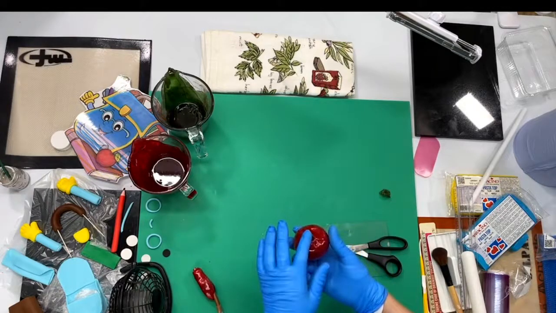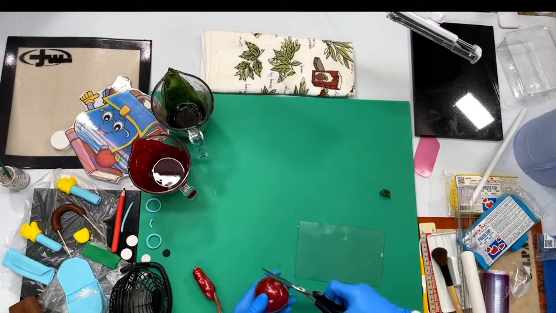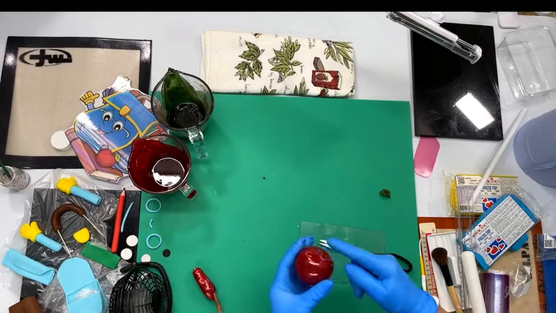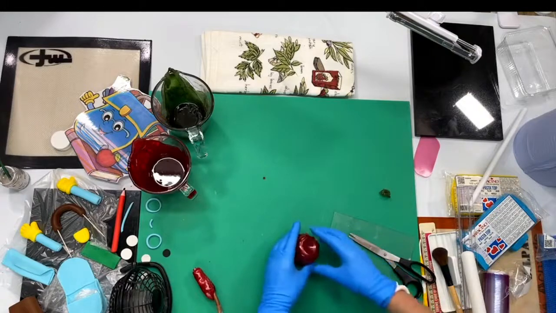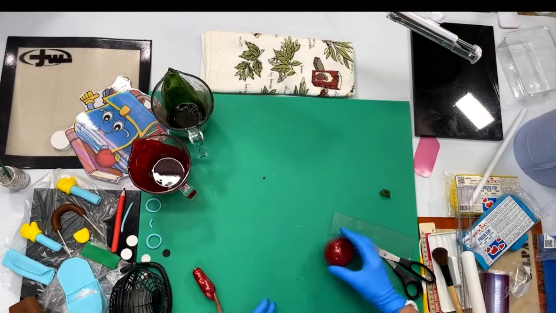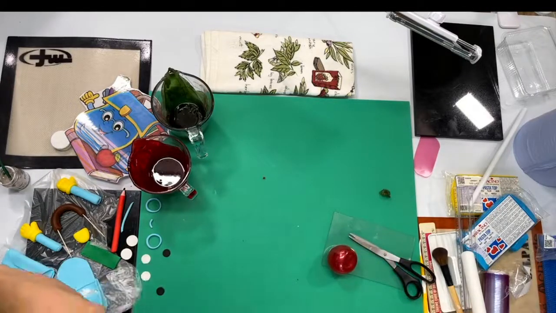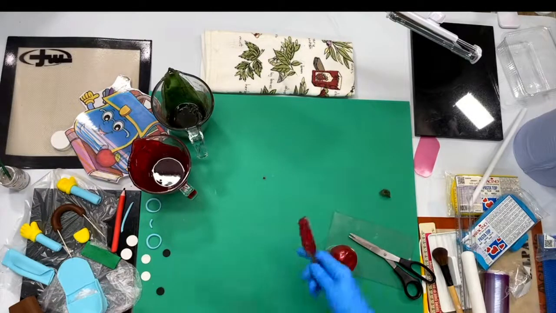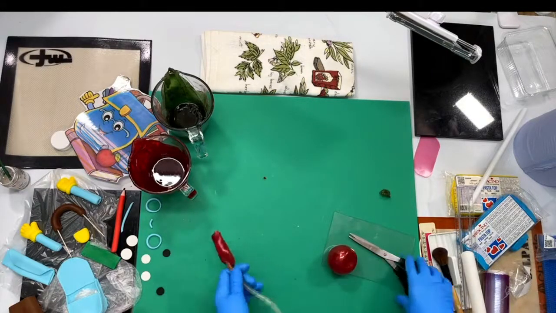Now this end looks a bit untidy. I can try and trim this with a scissor, but if I want to do this a little bit more, what I have to do is just get my spirit lamp. Now I don't need my little fan right here. This excess sugar typically comes off fairly easily.